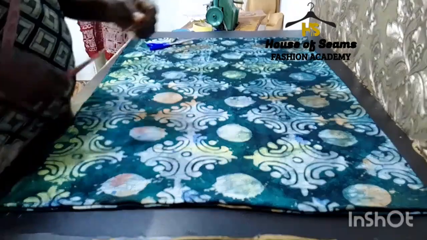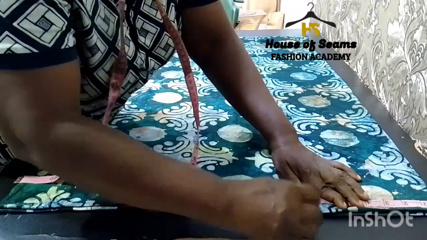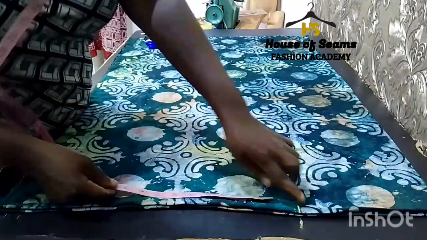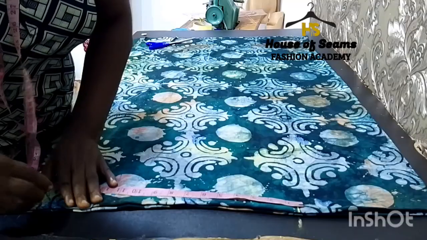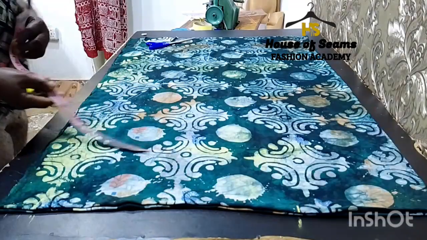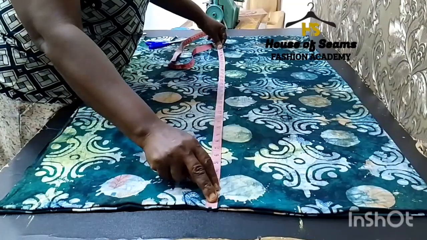So I'm going to mark my shoulder measurement divided by 2. I'll mark it here, which is 8 inches. Then I will measure from there to my desired sleeve length, which is 15 inches. That's what I'm going to be using here. Can you see? So now, the length of this gown is 39 inches.